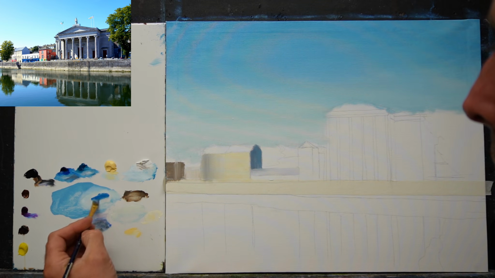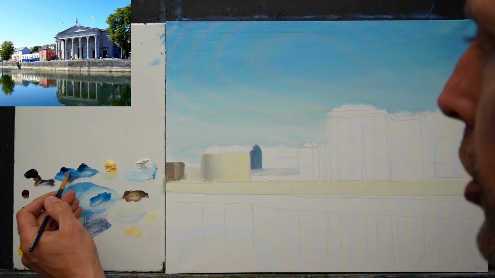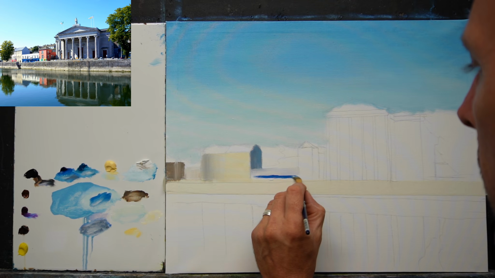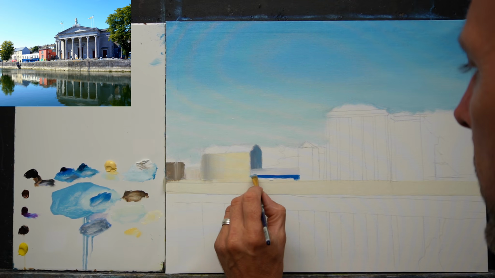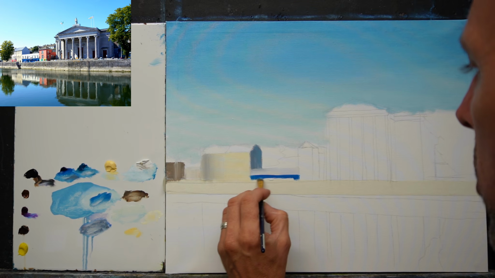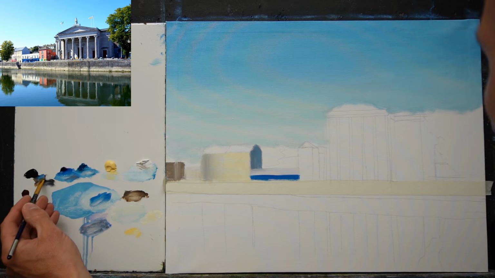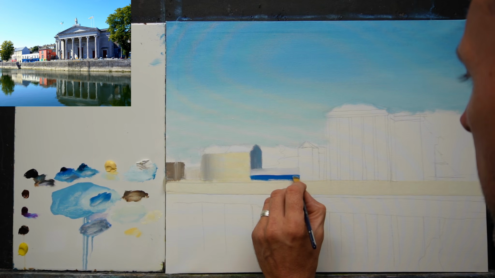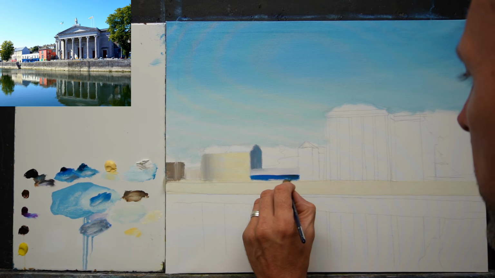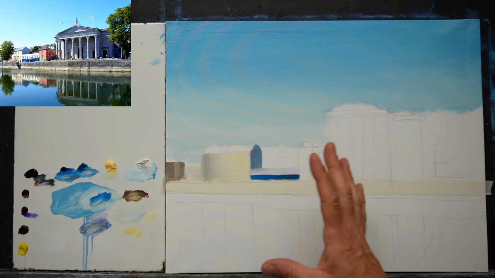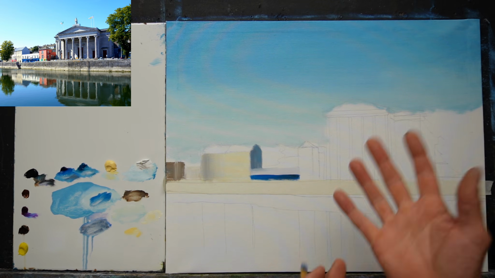Well, I'm going to go phthalo blue, a rich phthalo blue down here. For the bottom half of this building, I can see there's a kind of a rich blue down there. I'm going to start with phthalo and then maybe just add a hint of black from one side, we'll say. And you can see now how that little bit just livens everything up.